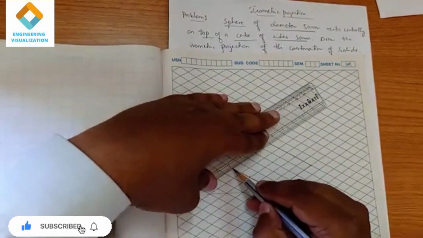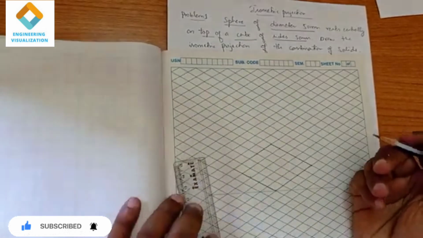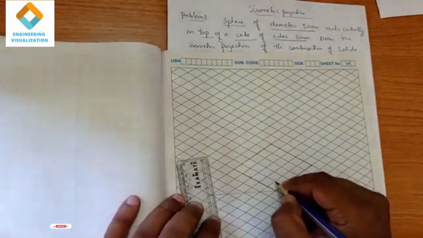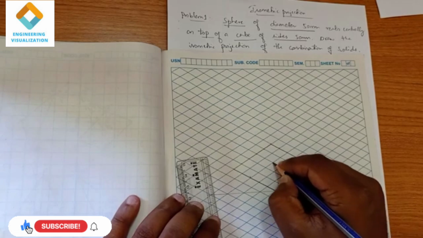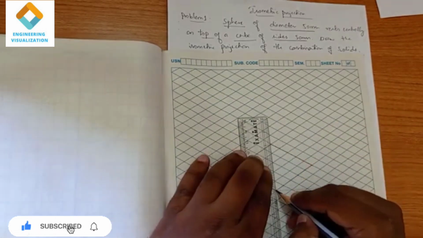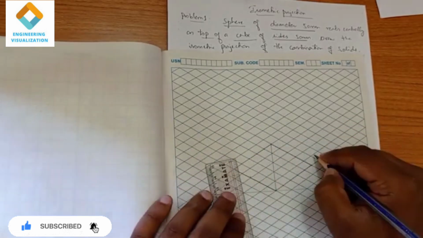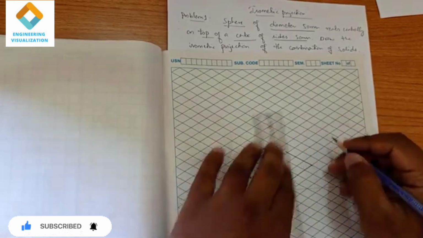Now we know that in a cube the vertical height is also the same, that is 50 mm. 50 mm is again 5 boxes. Vertical height: 1, 2, 3, 4, 5. Same thing here, 1, 2, 3, 4, 5.